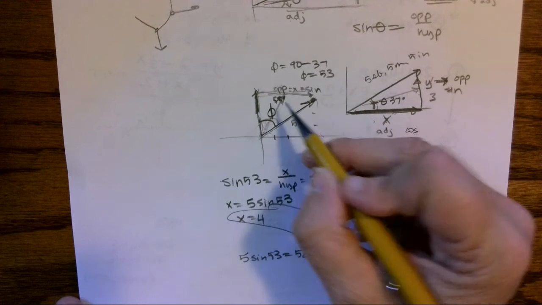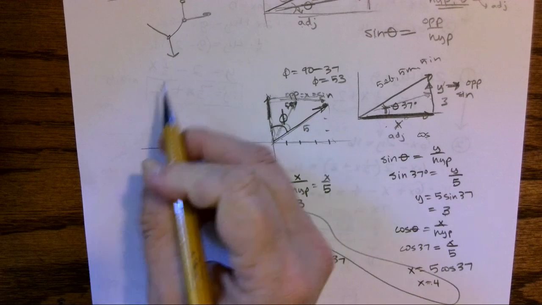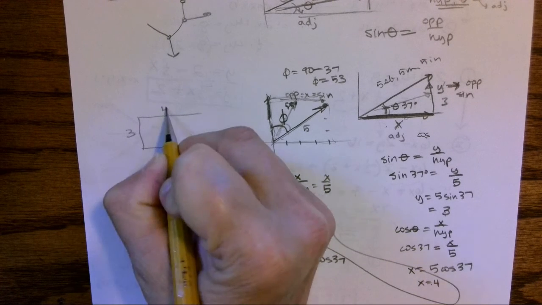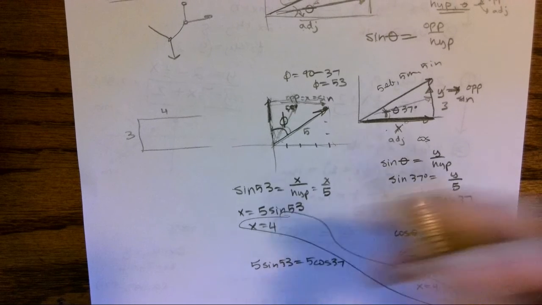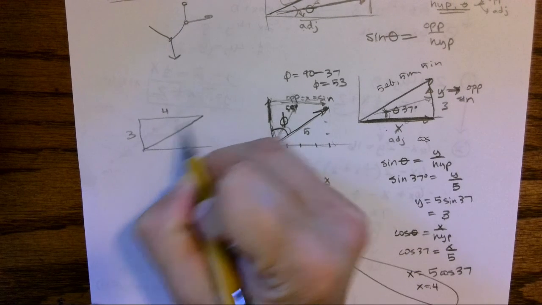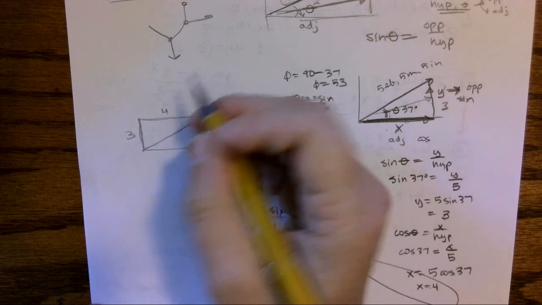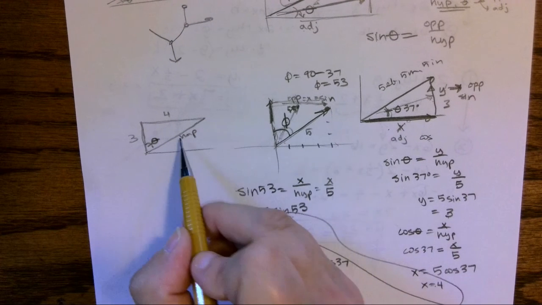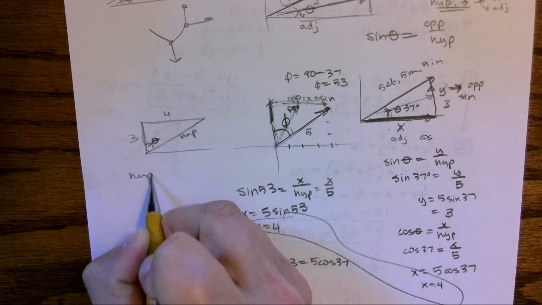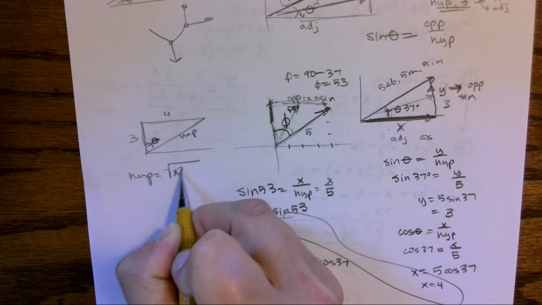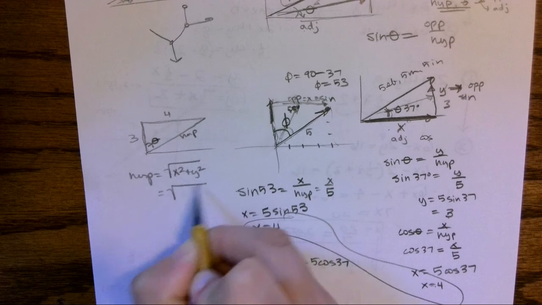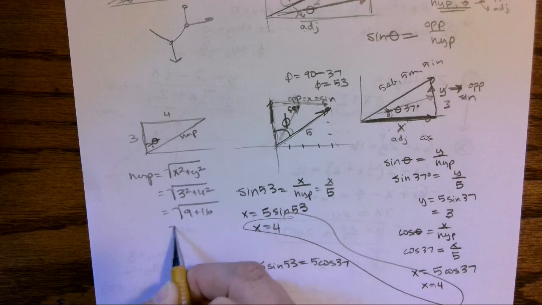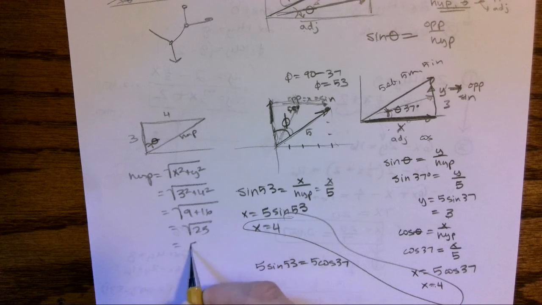If I were given this same triangle and I go up 3 then over 4, how do I figure out what my angle theta is or what my hypotenuse is? So if I'm going up 3 and over 4, then I am looking at this angle, and this is my hypotenuse, and this is where we use the Pythagorean theorem. The hypotenuse squared equals the x component squared plus the y component squared. So I have 3 squared plus 4 squared, 9 plus 16, 25, 5. My hypotenuse is 5.